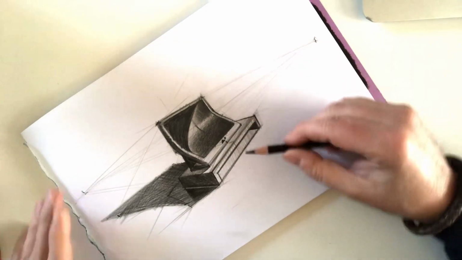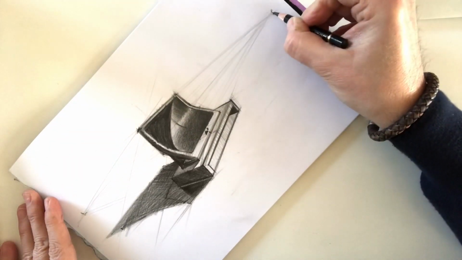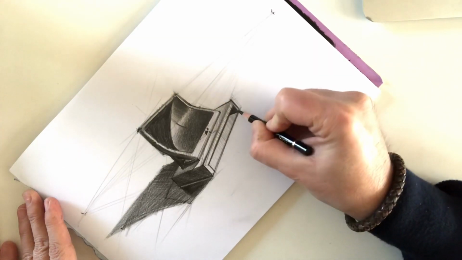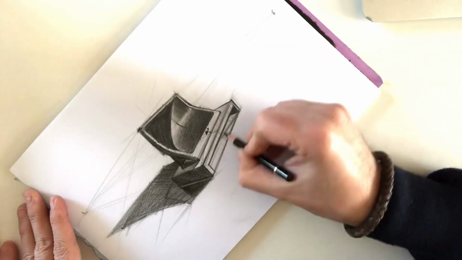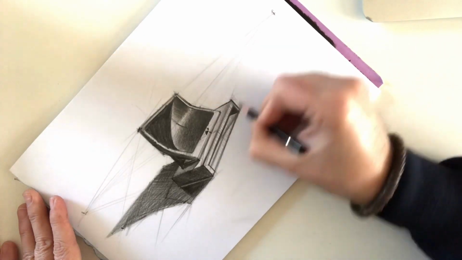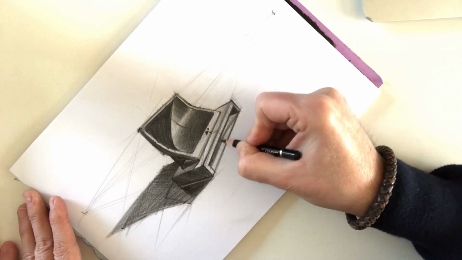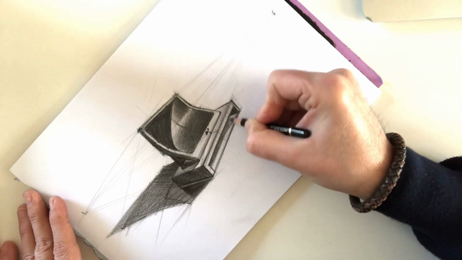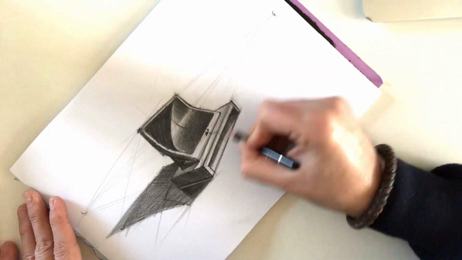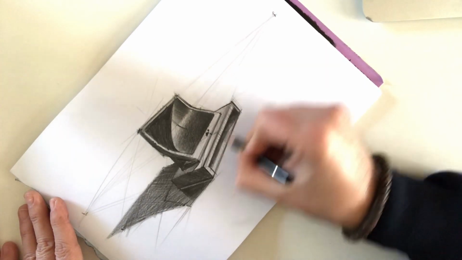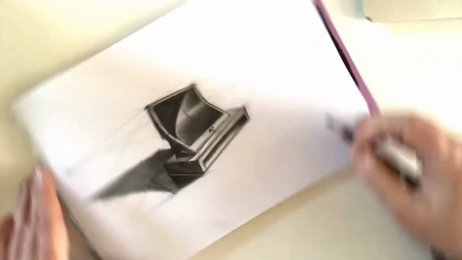So what I'll do, first of all, we have a little bit of shading, shadow to put here and here, because it's the shadow of this small piece of furniture. You see, like that.